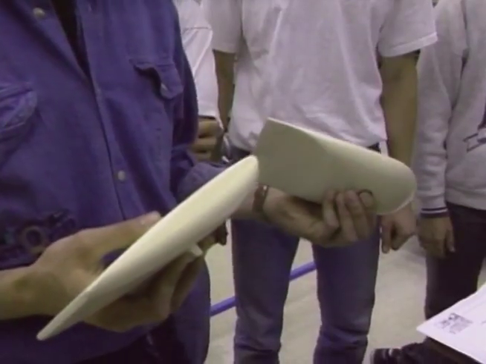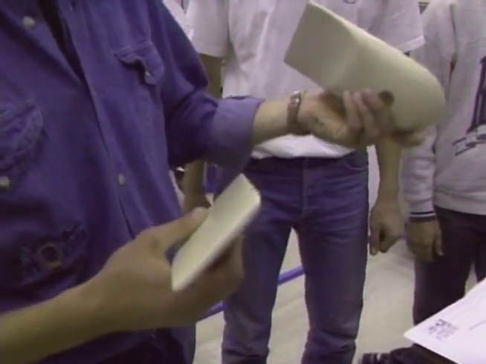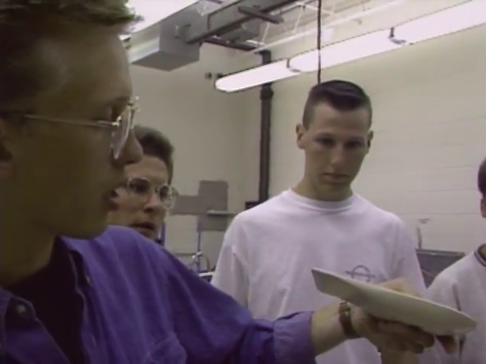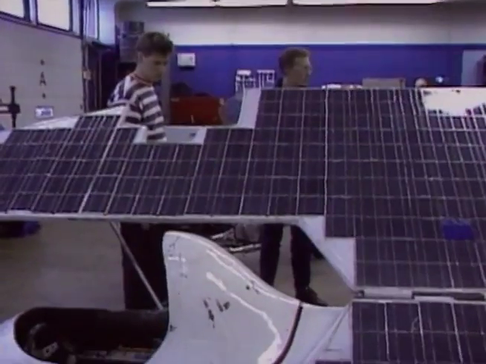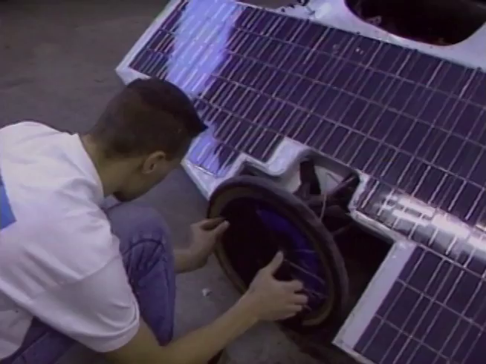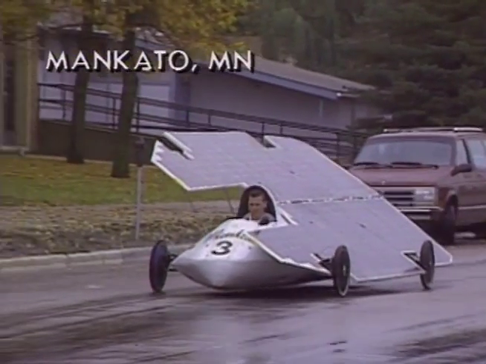From this, we have the technology, we have the computer tools and everything of the sort. The next generation has to learn to work with them. At Mankato State, students design and build a car powered by photovoltaic cells, another technology people are trying to perfect.